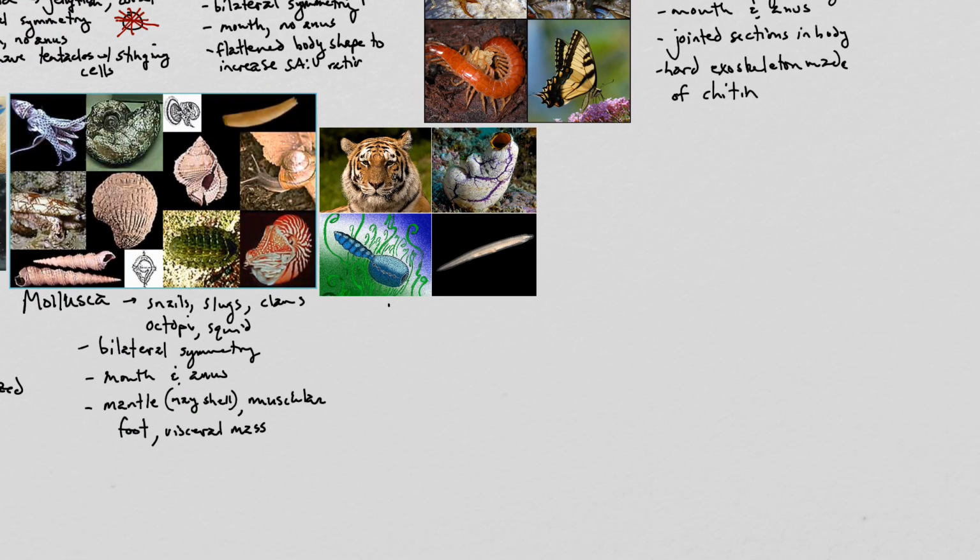And finally, we have phylum Chordata. Chordata include all of your normal things that you think of when you think of animals, and those are mammals, birds, reptiles, fish, amphibians. But this also includes some pretty unique things that you might not be thinking of that fall into our category, such as things called tunicates, which we'll talk about in just a second here.